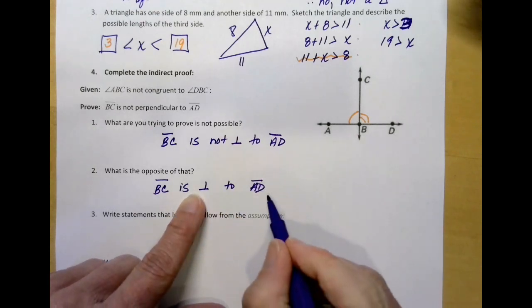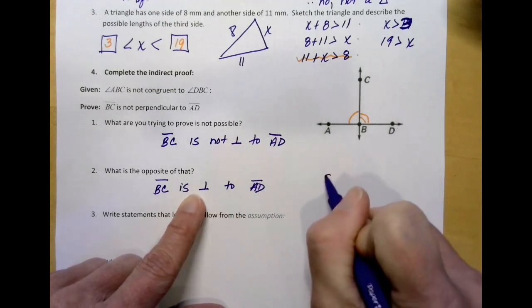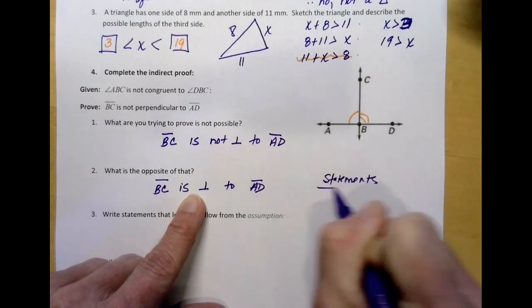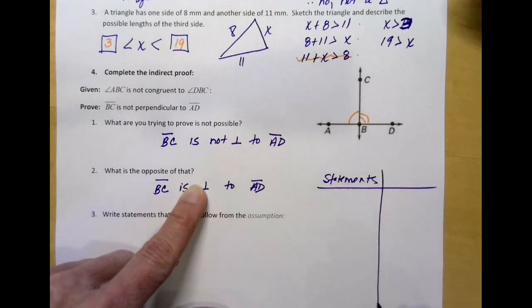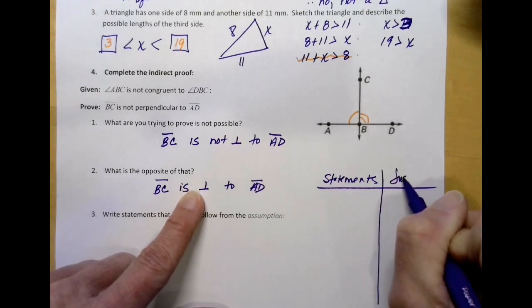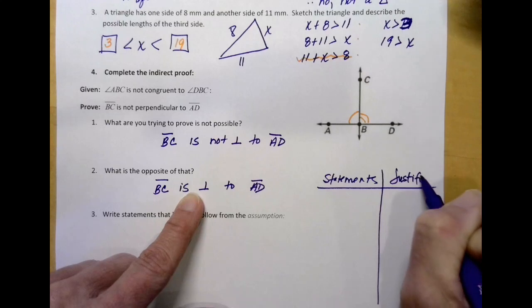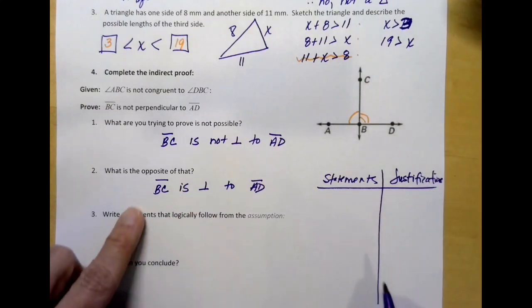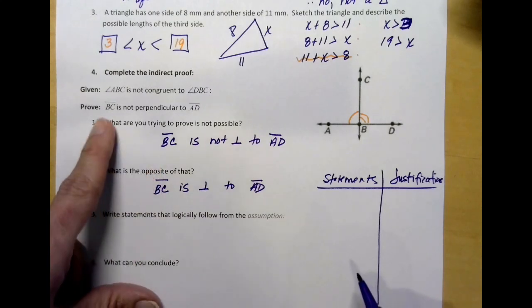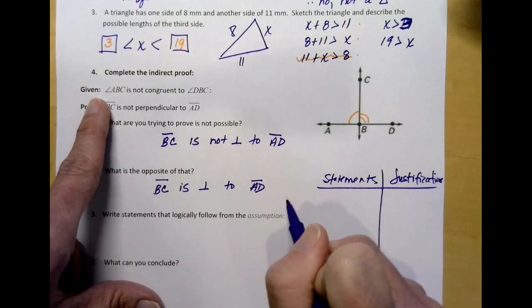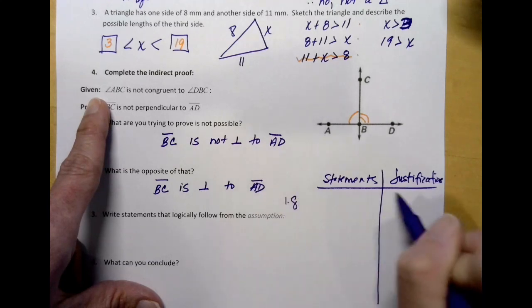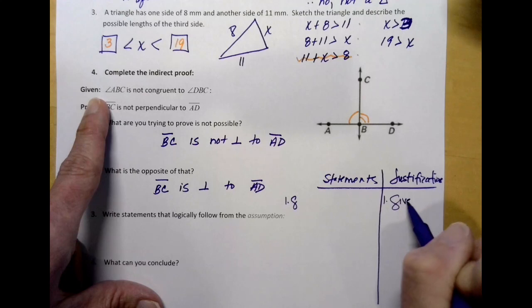All right, so we're going to go ahead. Here's our statements and our justifications. Squeeze that in. All right, so our statements: we are given, I'll put our given over here.